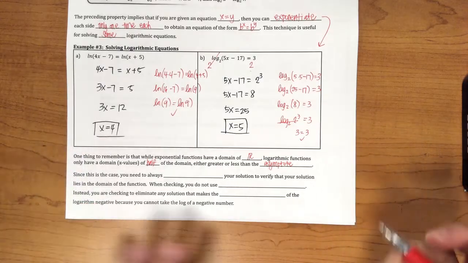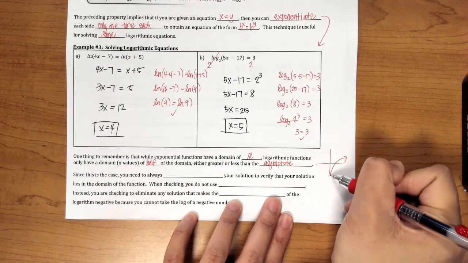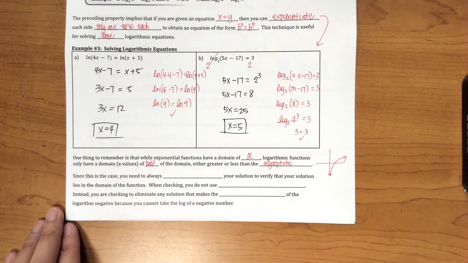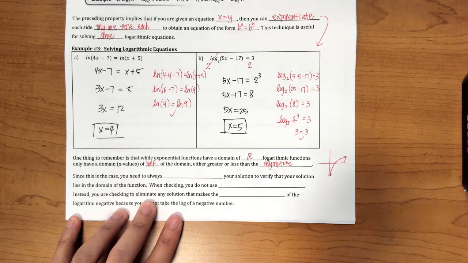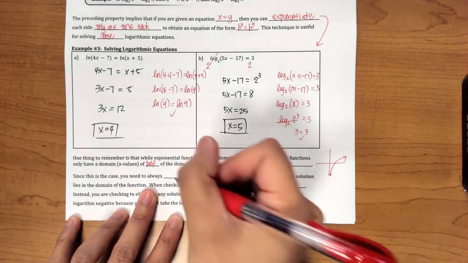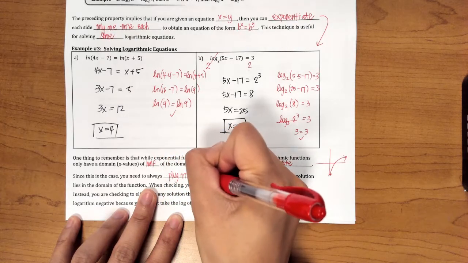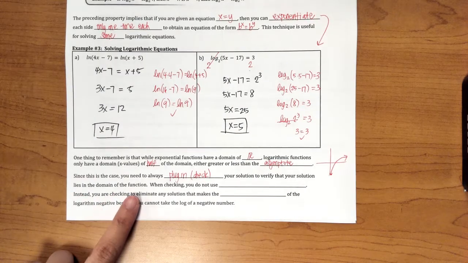So the graph only shows up on half of the graph. Since this is always the case, you need to always plug in or check your solution to verify that your solution lies in the domain of the function.